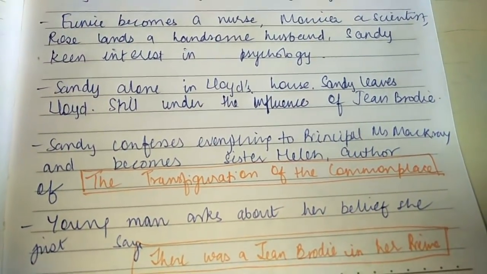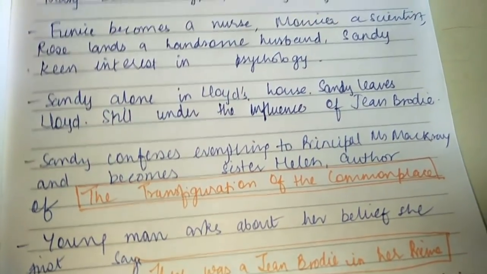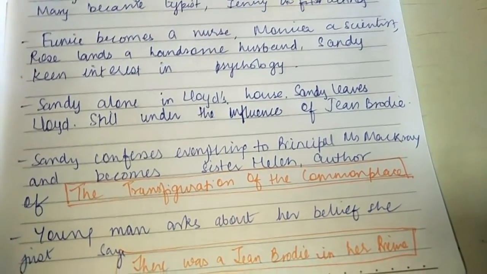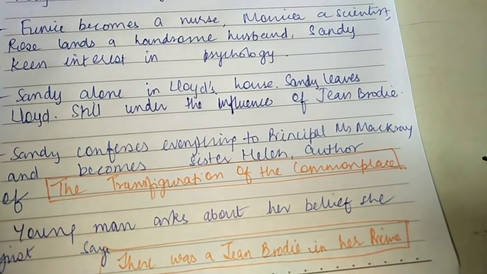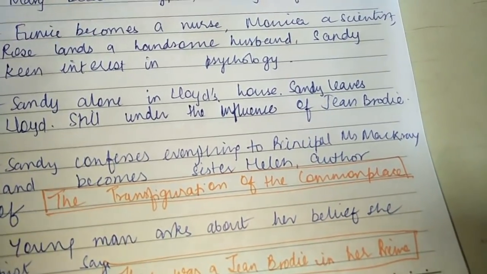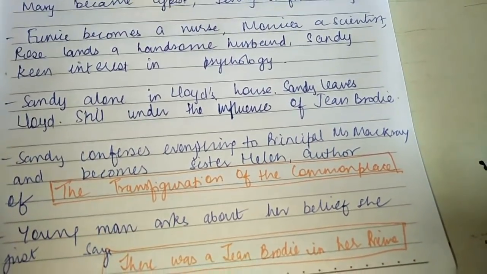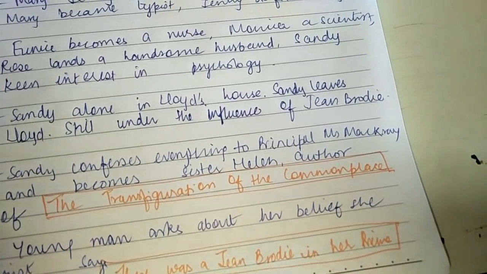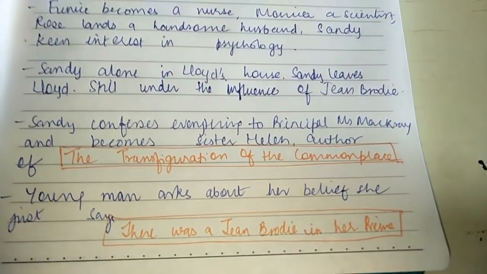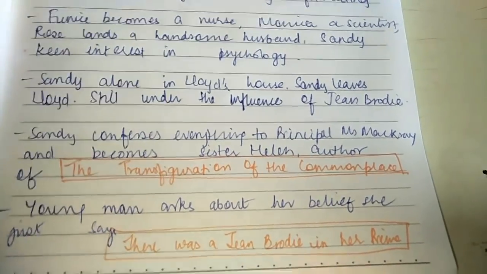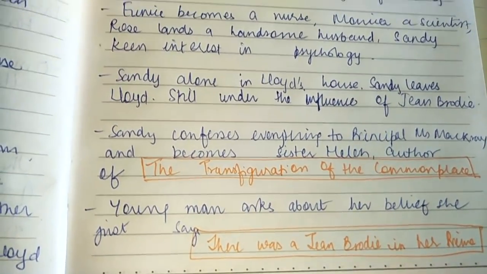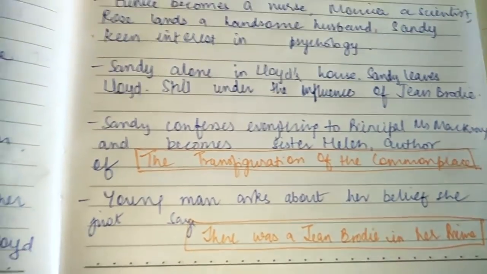But there was a time when Sandy betrays Jean Brodie. She confesses everything to Principal Miss McRae and becomes Sister Helen. She becomes Sister Helen, and she also wrote the book The Transfiguration of the Commonplace, where she discusses everything that happened to her. And Miss Brodie is now dead, and the novel ends where a young man comes and asks about her belief, like why she wrote the work, The Transfiguration of the Commonplace. Then Sandy said there was a Jean Brodie in her prime.